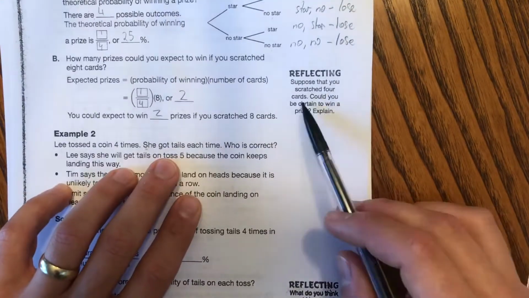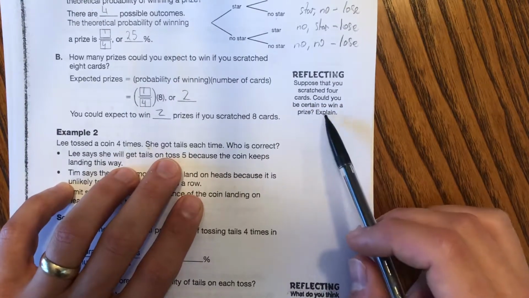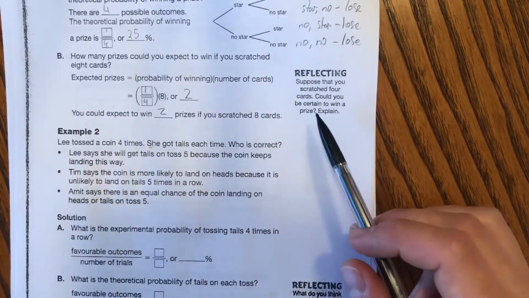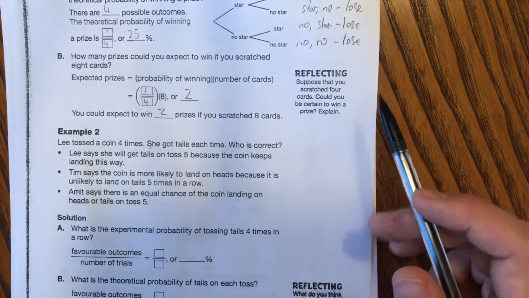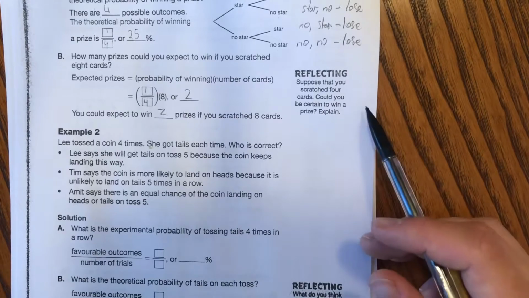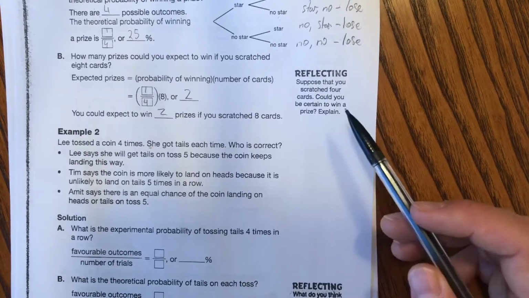Reflection. Suppose that you scratch 4 cards. Could you be certain to win a prize? Explain. You won't be certain, but probability-wise, you could get close, right? You have a chance, but you'll never be certain. It's never 100%.